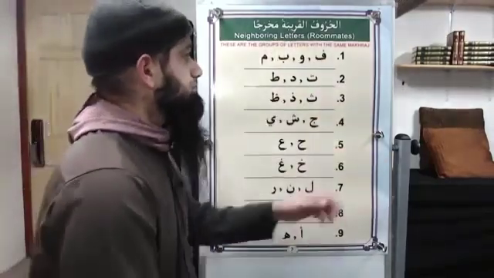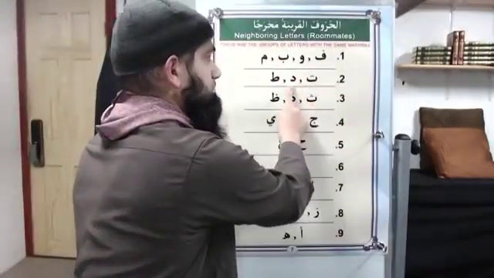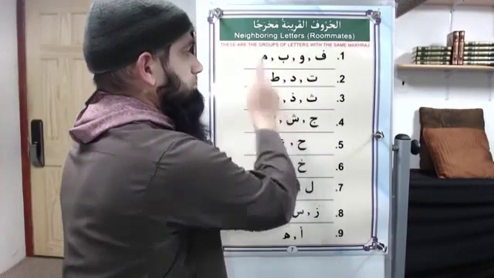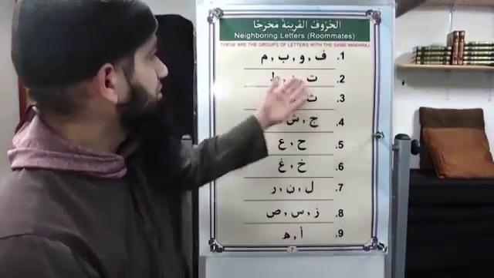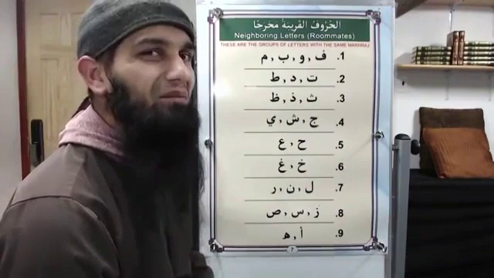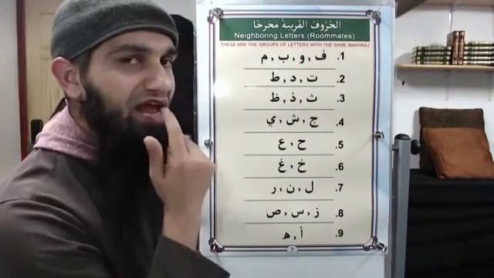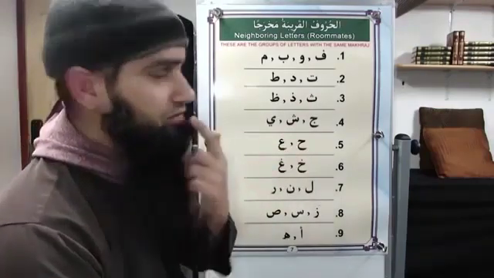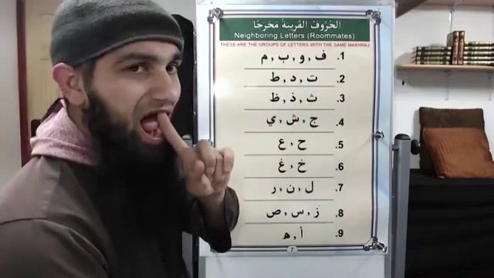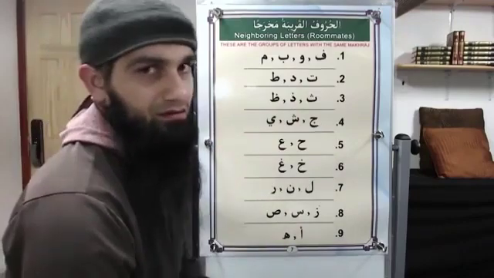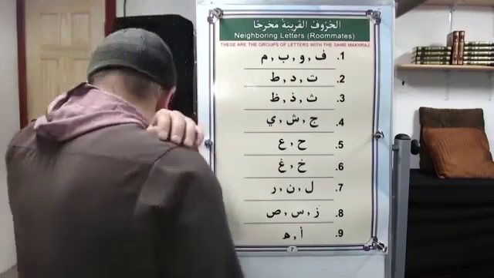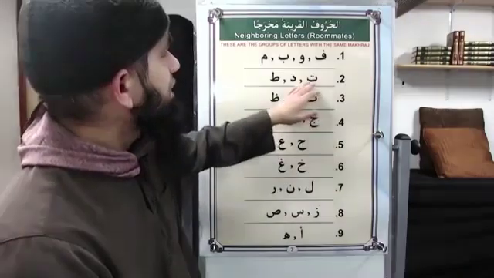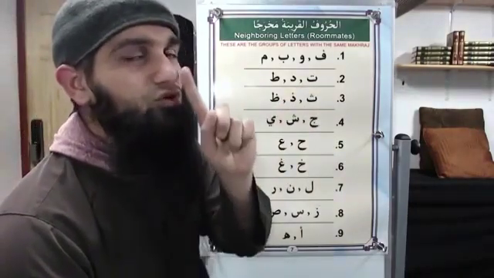Group number 2. Let's read it. Da, Dal, Ta. Okay. What's similar between these letters? They all come from the front flat part of the tongue, right, which is called taraful lisan, against the roots of the upper teeth. Alhamdulillah. They come from the front of the tongue against the roots of the upper teeth.